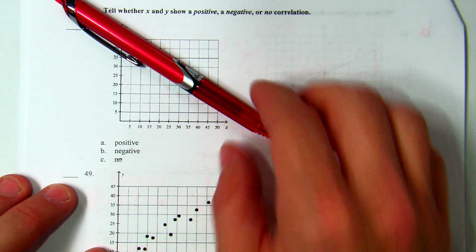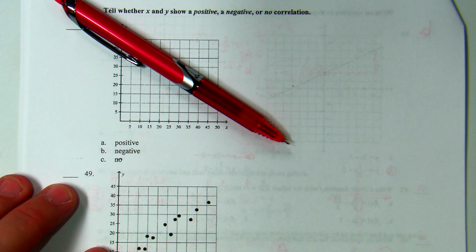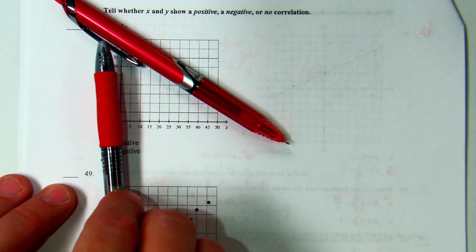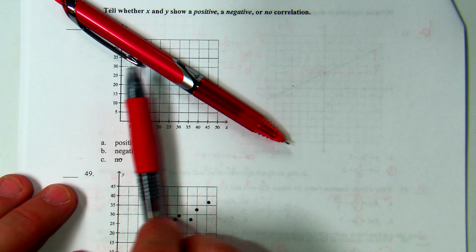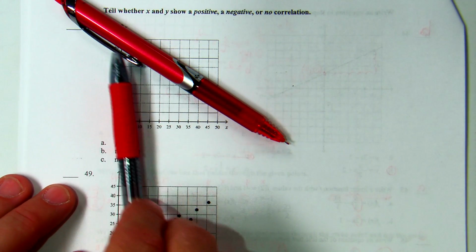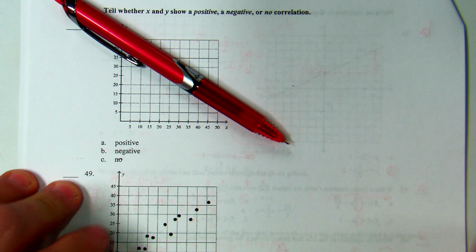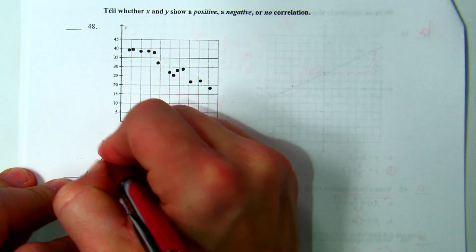All right, moving along. 48. We're talking about correlation. Is this a positive, negative, or no correlation? We use our pencil or pen test here. If I can cover most of the points, this has a correlation. And then we look at it in terms of looking at a slope. Does this move downward from left to right? And it does. Does it move up from left to right? It does not. The slope of this is negative, so the correlation we have is negative. B should be the answer on 48.